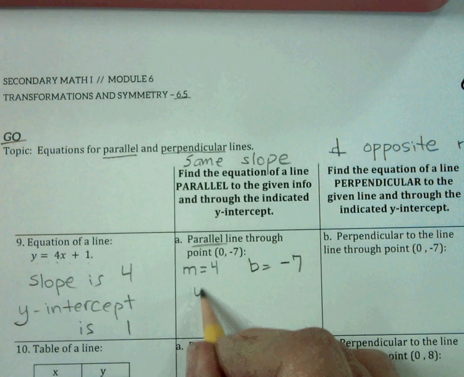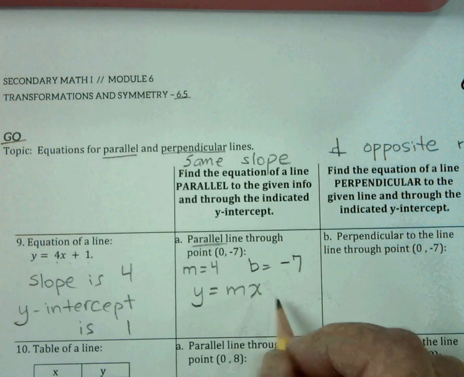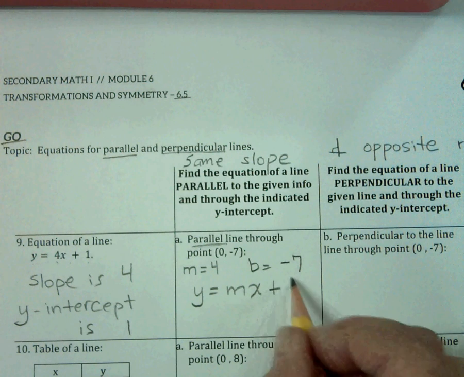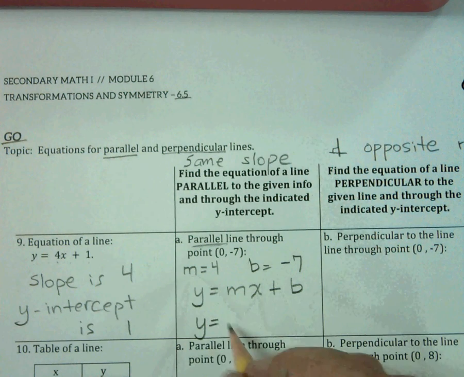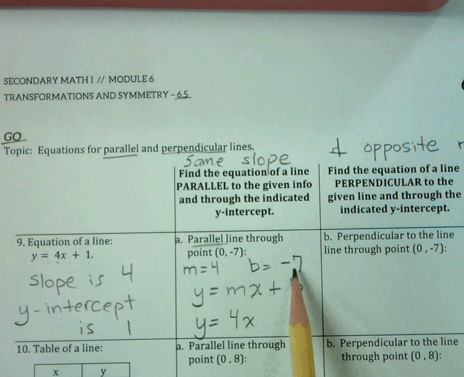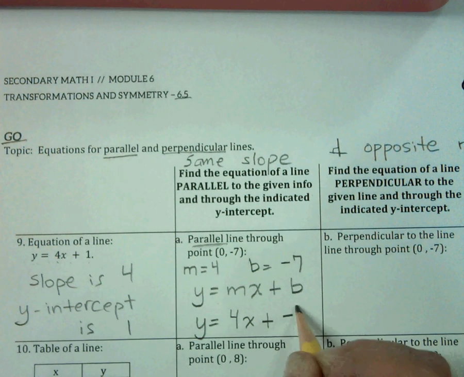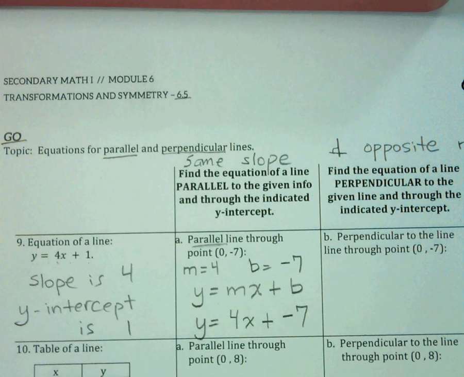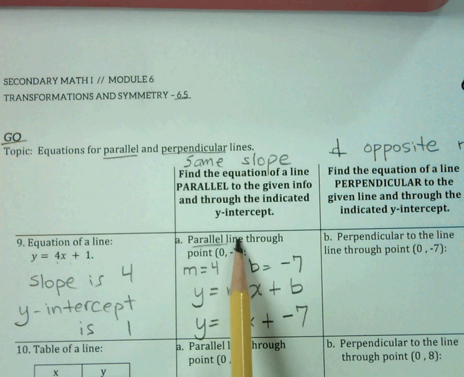So if I'm going to use y equals mx plus b, slope-intercept form, I'm going to have y equals 4x, and what's our intercept? Negative 7. So I could either write plus negative 7 or I could write minus 7. Either one would be correct. So if it's a parallel line, the slope is the same.